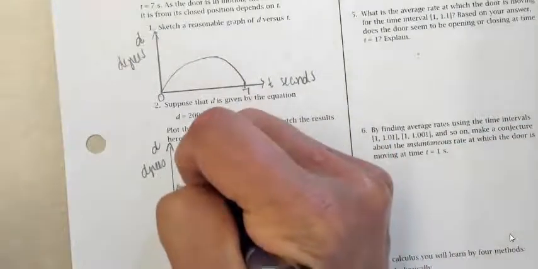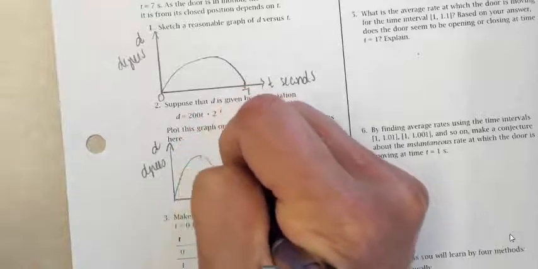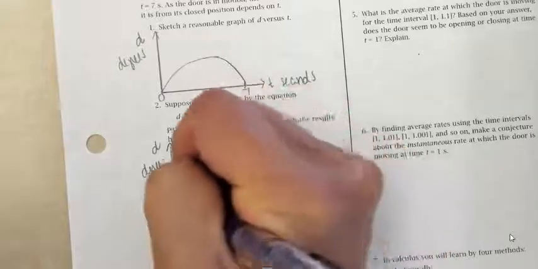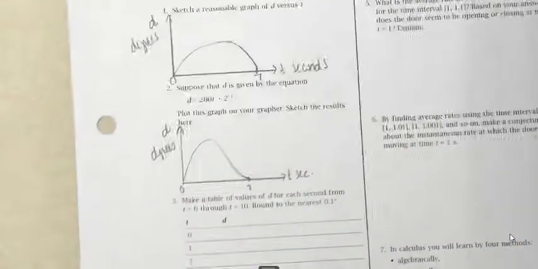So something more like, maybe like that, right? Where this might be 7 seconds, and this was 0 seconds.